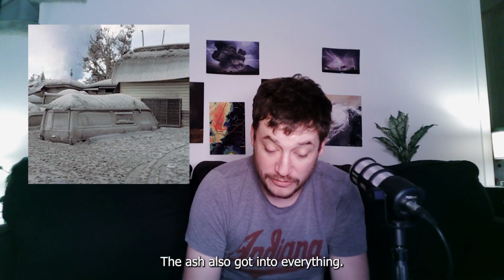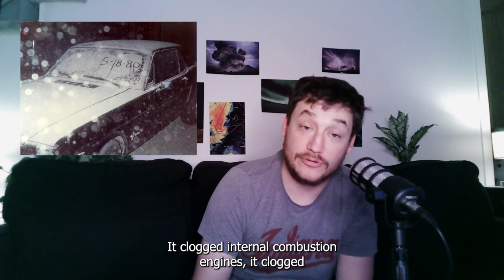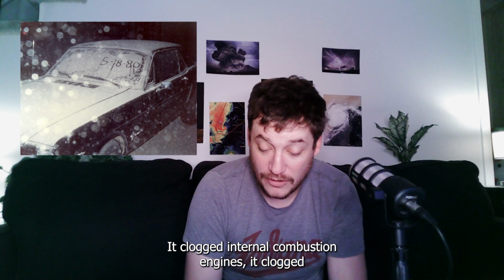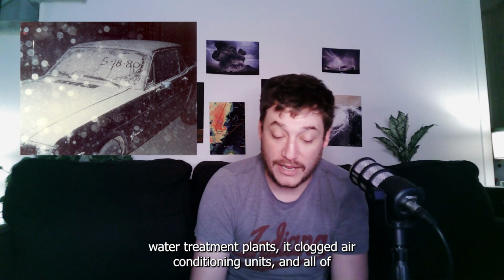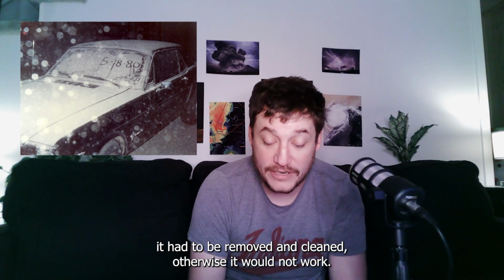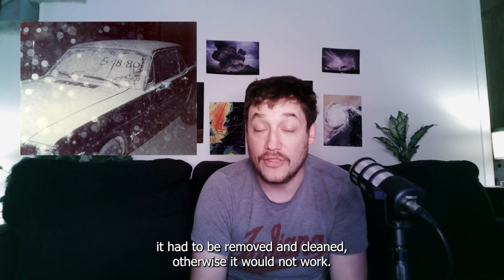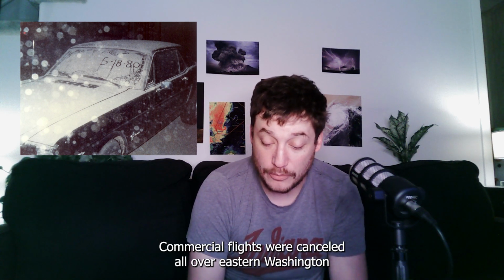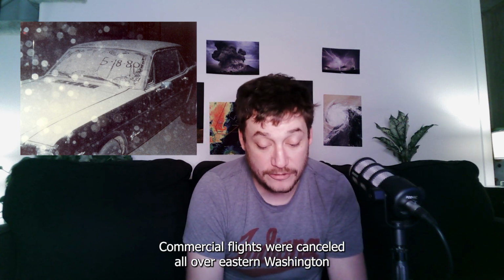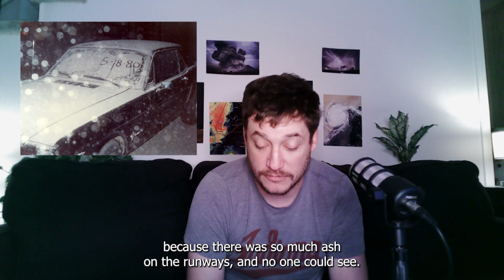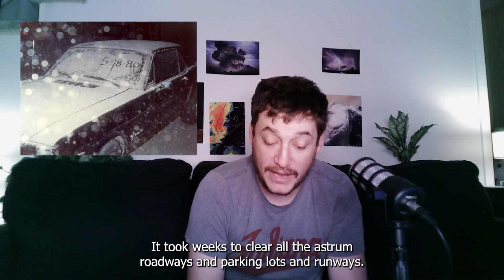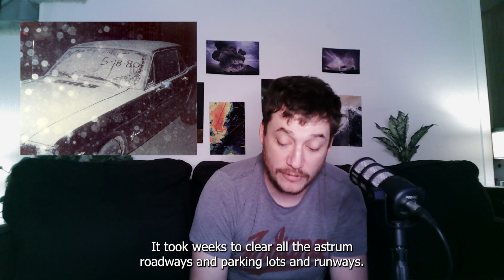The ash also got into everything. It clogged internal combustion engines, it clogged water treatment plants, it clogged air conditioning units, and all of it had to be removed and cleaned, otherwise it would not work. Commercial flights were canceled all over eastern Washington because there was so much ash on the runways and no one could see. It took weeks to clear all the ash from roadways and parking lots and runways.